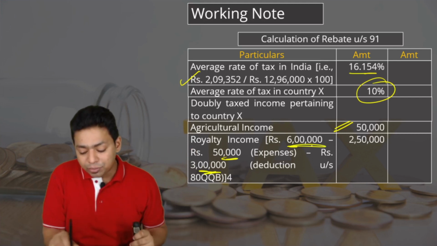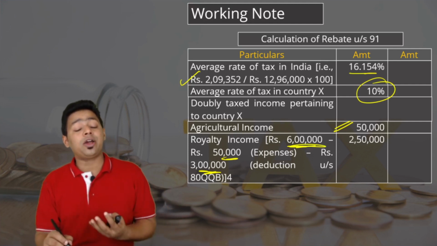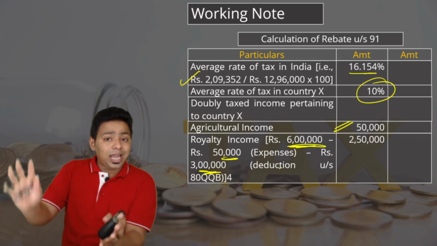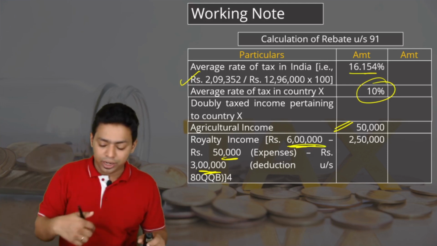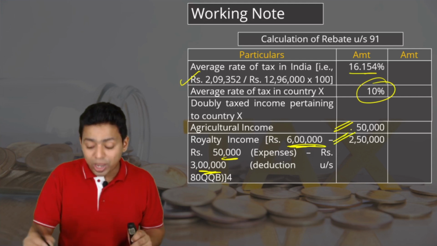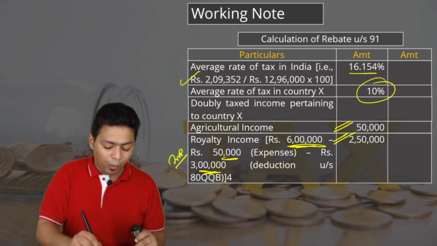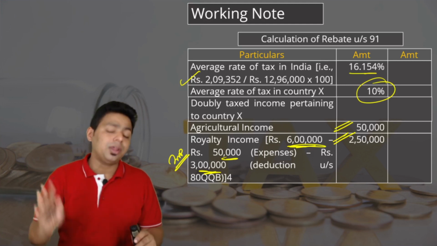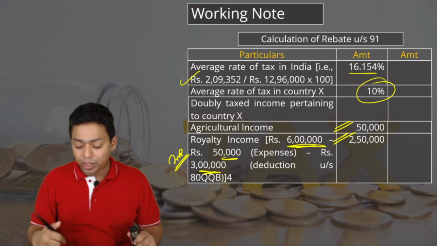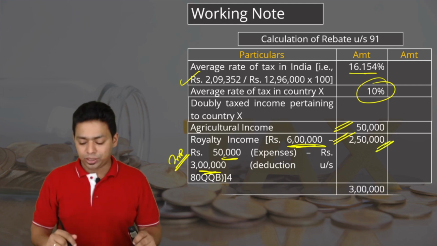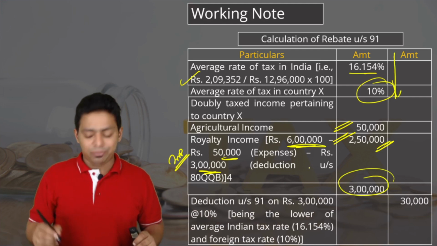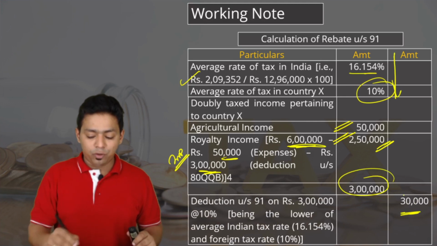So doubly taxed income is not 6 lakh rupees. Many students take 6 lakh rupees as doubly taxed income, but please mark my word, my dear friend, in that country 6 lakh might have become taxable, but in our country 6 lakh was not taxable, only 2,50,000 was taxable. This is also a very important point. Though we have earned 6 lakh rupees, there is 50,000 direct deduction and 3 lakh rupee deduction under 80QQB. So doubly taxed income is only 2,50,000. So 3 lakh into 10%, 30,000 is the relief for country X.